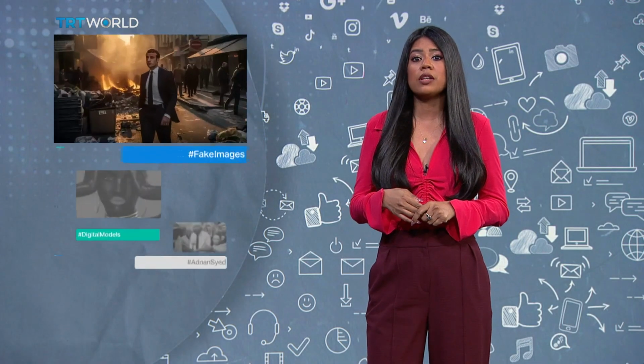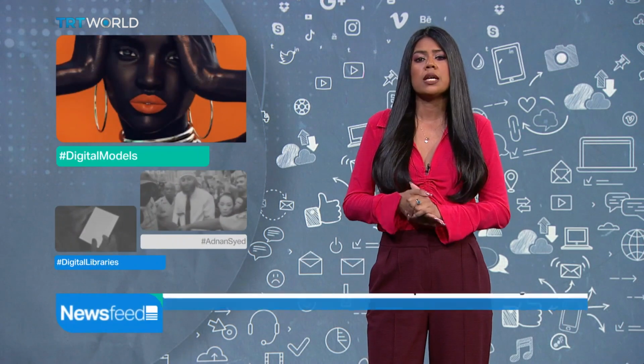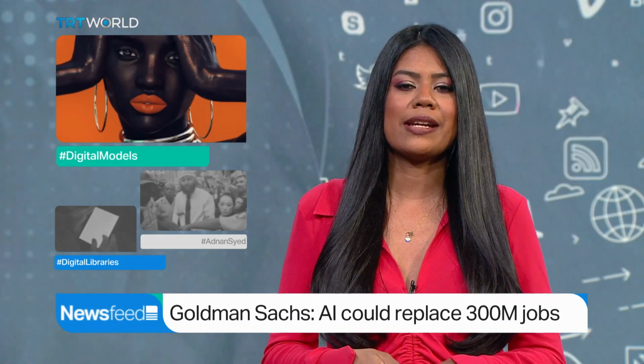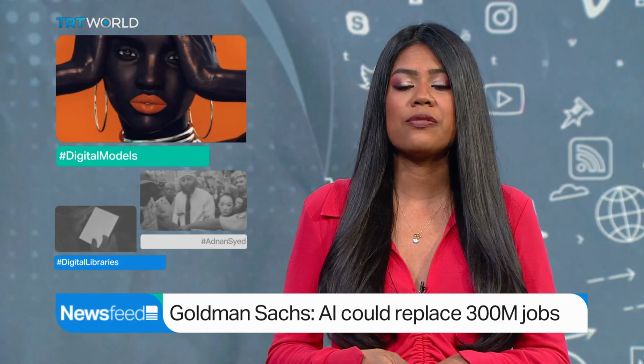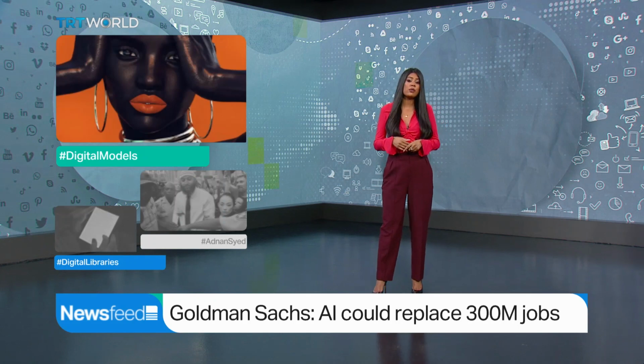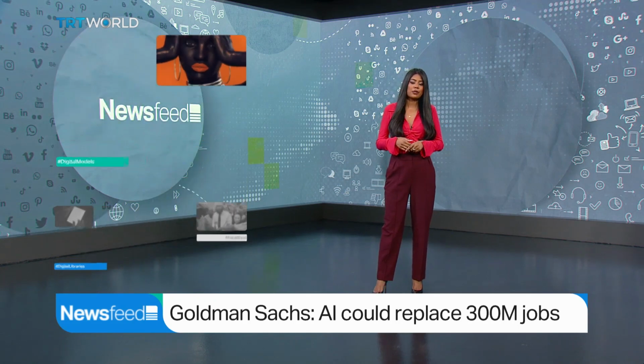And that's not even looking at the impact on jobs. AI technology, according to Goldman Sachs, could replace the equivalent of 300 million jobs. Journalism and IT are often cited as among the first careers likely to face job cuts. However, it seems that the world of fashion is also under the spotlight. Lara reports.